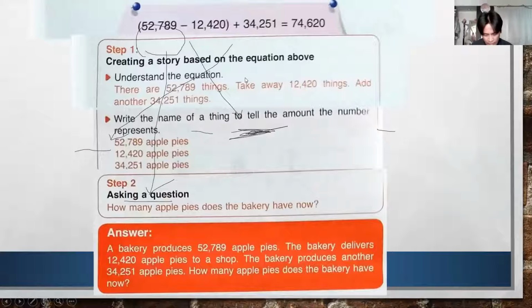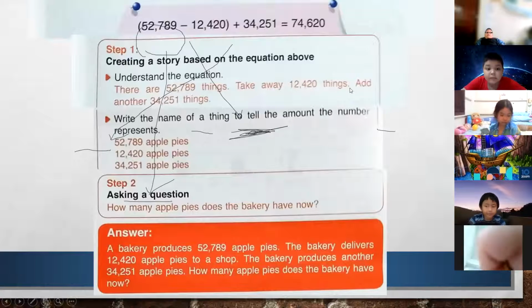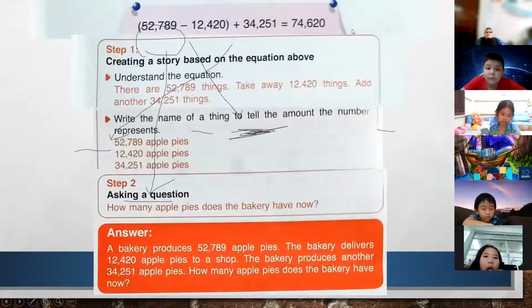Okay, turn to page 32 of your textbook. Look at your textbook on page 32 now, or look at the screen.